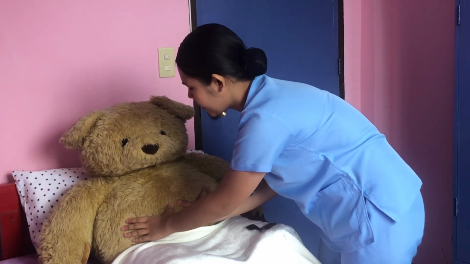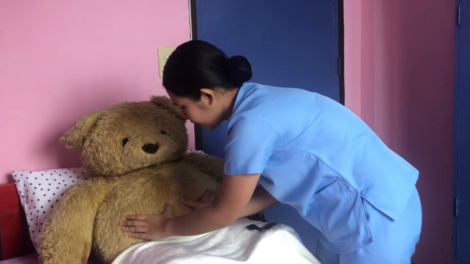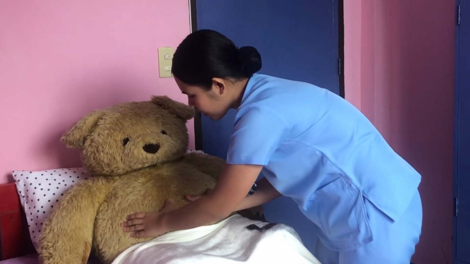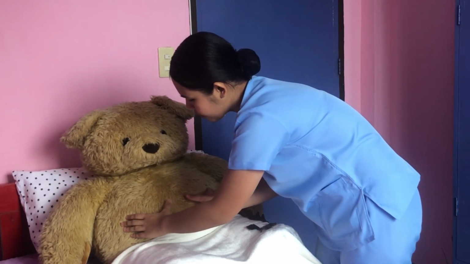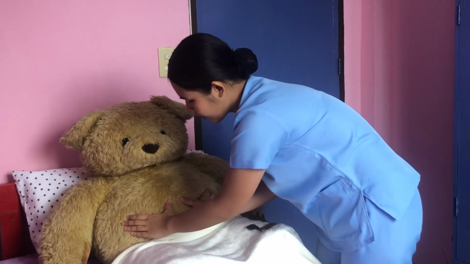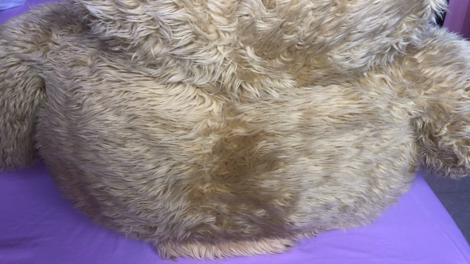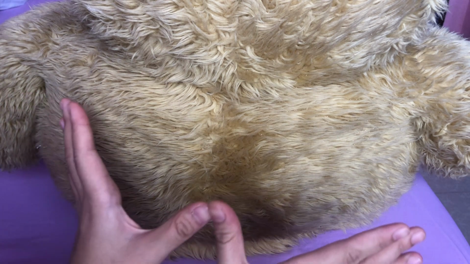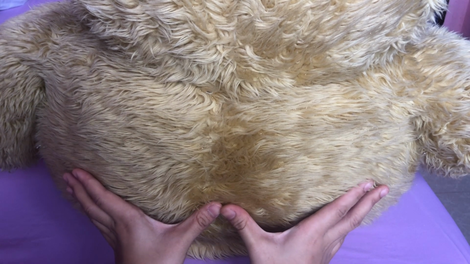So ma'am, can you please inhale deeply? Then exhale. So bilateral chest expansion can be assessed if the thumbs move apart symmetrically while the patient inhales, following the movements of the chest. Compare for bilateral chest expansion posteriorly by placing the hands on the back and the thumbs over the spine. Then let the patient perform deep breathing.